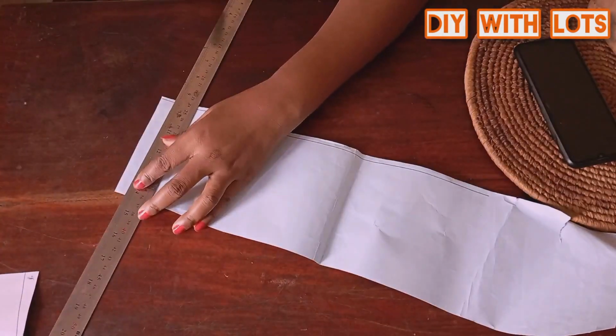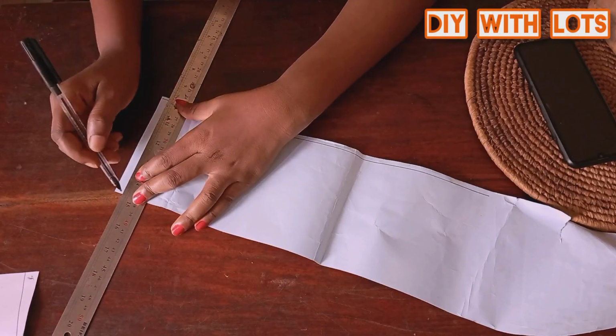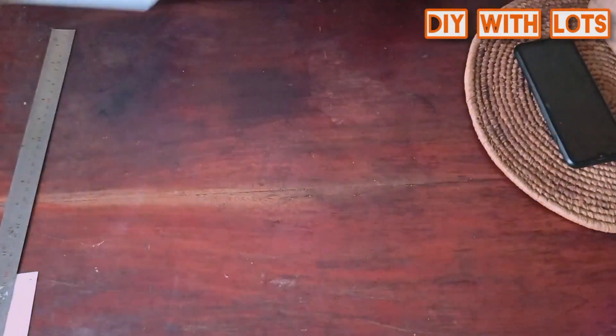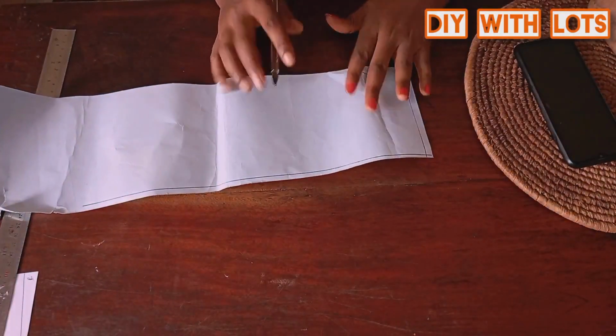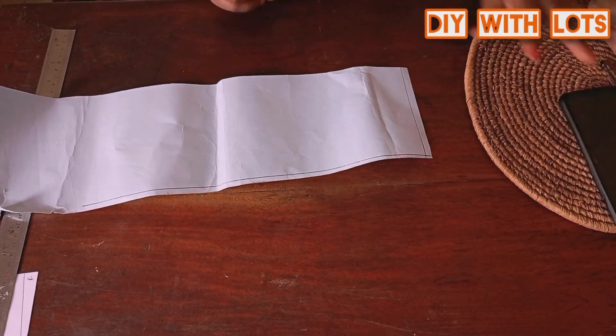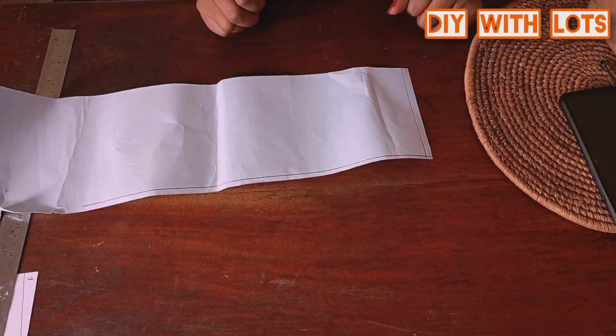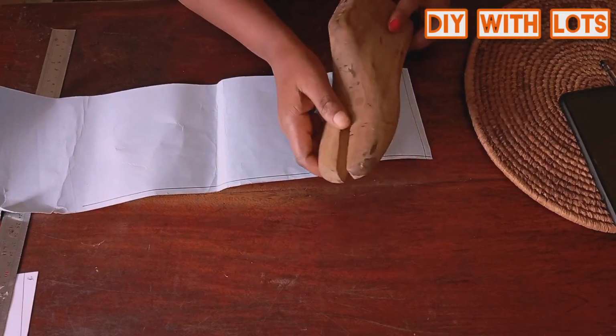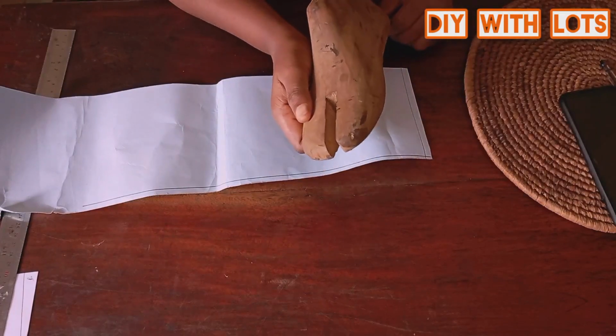Okay, so let's draw a line. I just love working with lines so that there won't be any mistake. So the first thing is to determine the length and the width of this pattern. Okay, now this is size 41. This is size 41 shoe last.